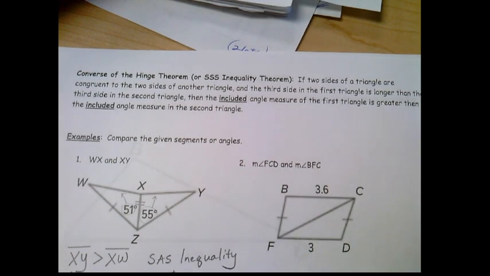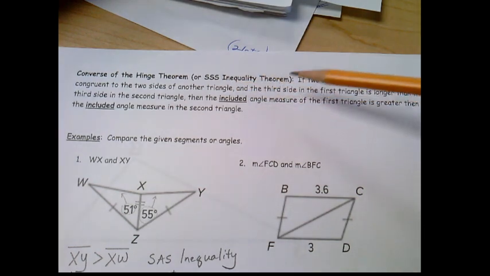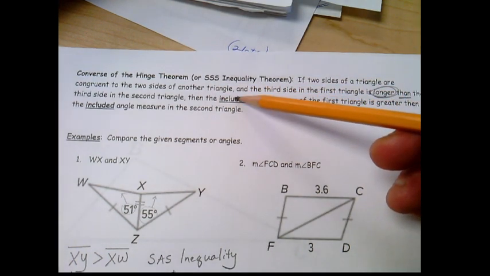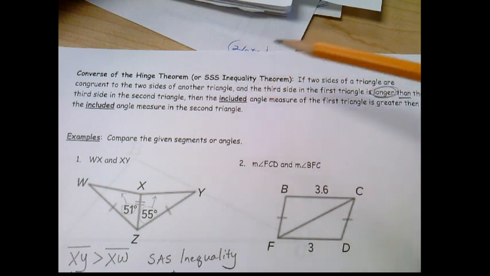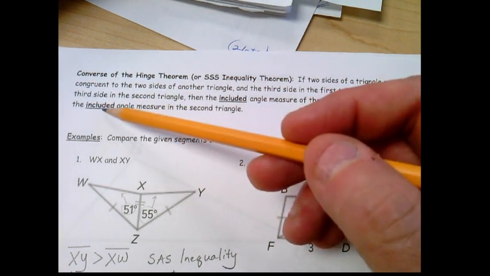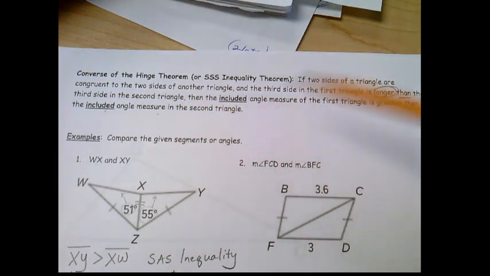If two sides of a triangle are congruent to two sides of another triangle, and the third side of the first triangle is longer than the third side of the second triangle, then the included angle, meaning the angle that's between the two congruent sides that we are referencing within the triangle, measure of the first triangle is greater than the included angle, again, the angle that's between the two congruent sides being referenced, measure in the second triangle.